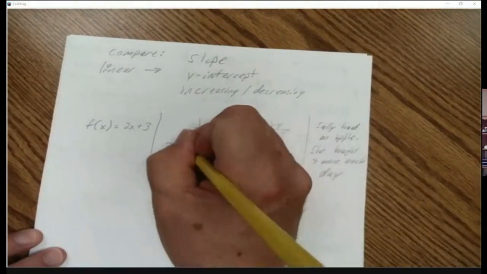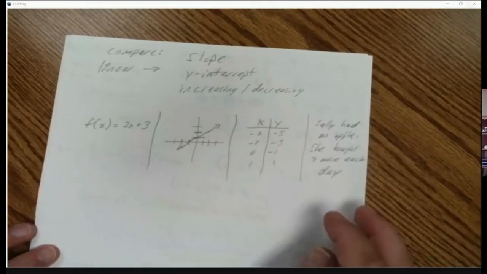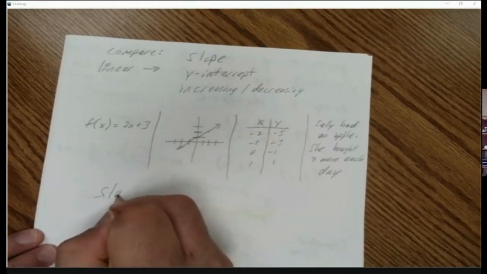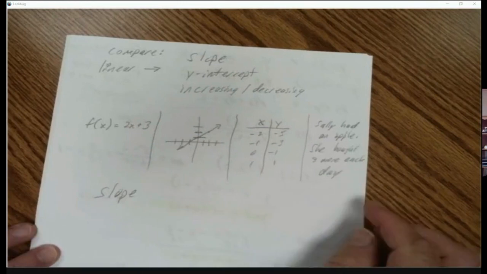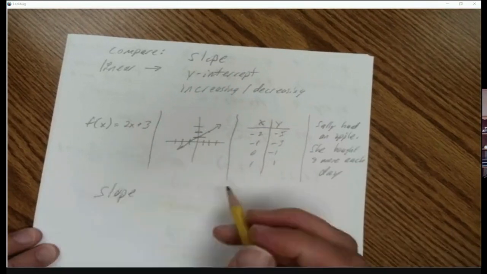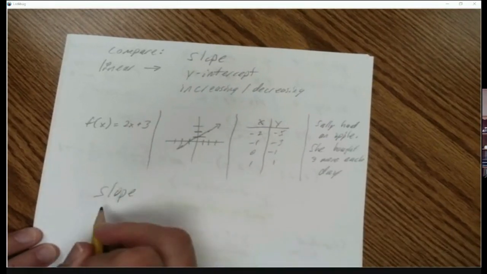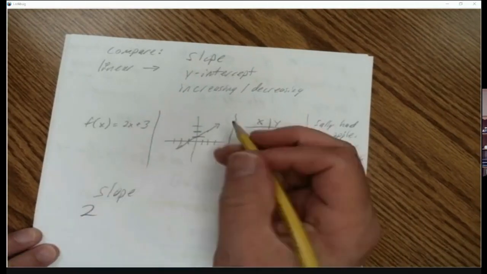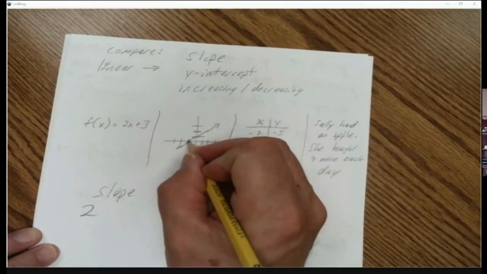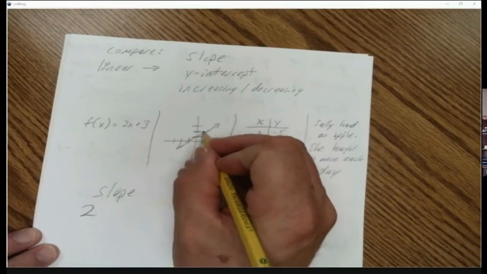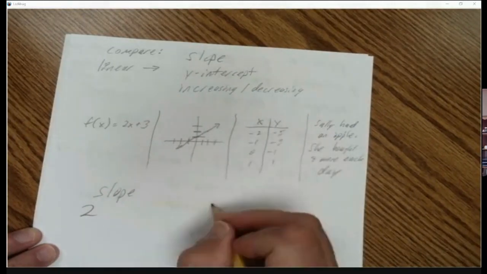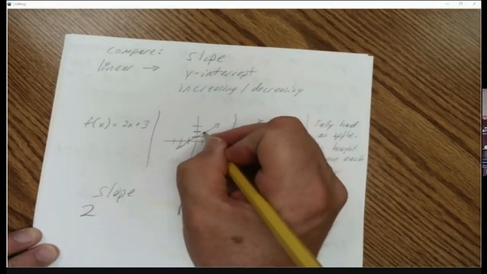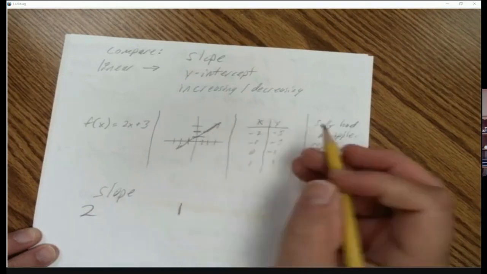So if we had, for example, we want to compare the slopes, because we said that'd be one important thing. These are all linear. So what would the slope be? This one, the slope is 2, right? Because it's a 2x. What is the slope of this one? Well, let's see. It looks like it goes up 1 over 1, up 1 over 1, up 1 over 1. So the slope would be 1 here. I didn't draw that terribly well, but we'll say the slope is 1.